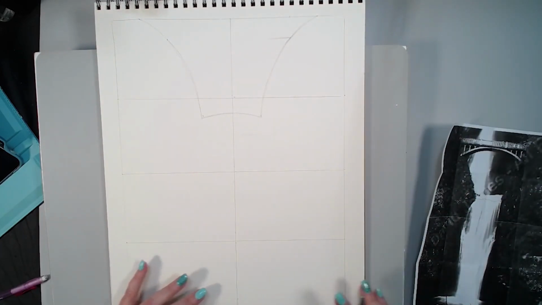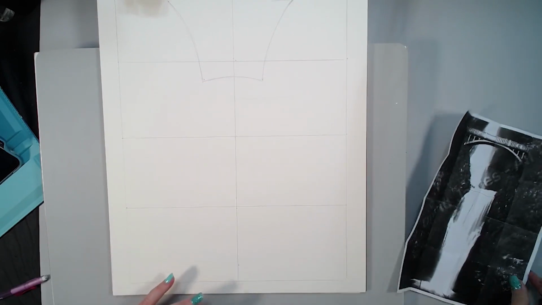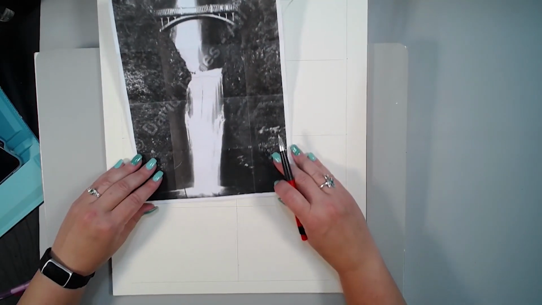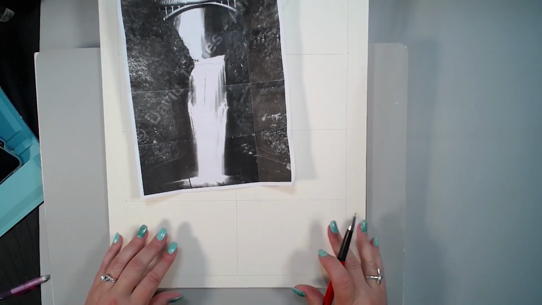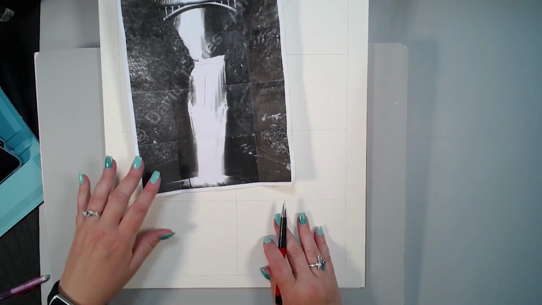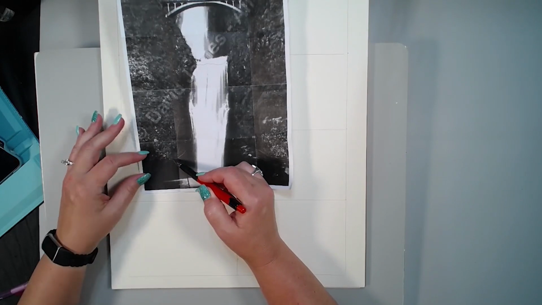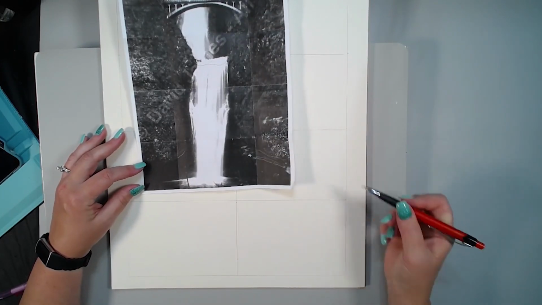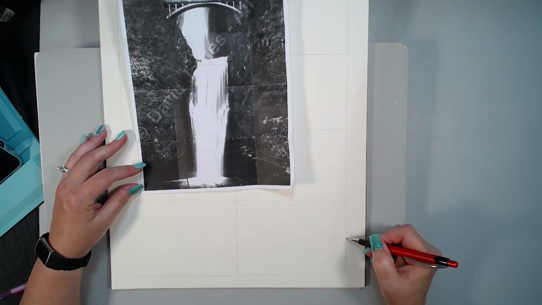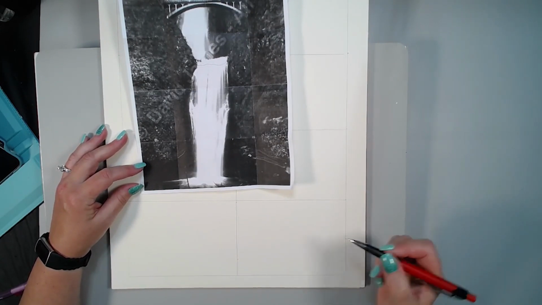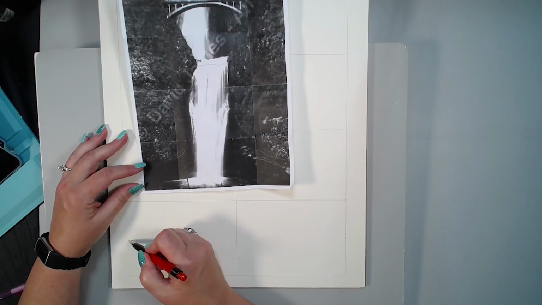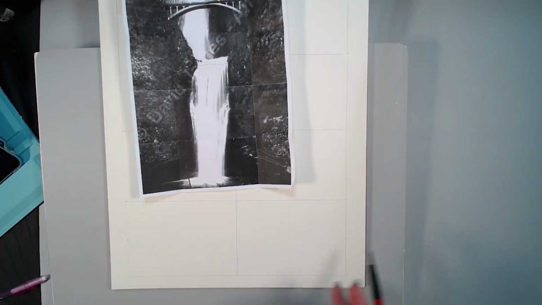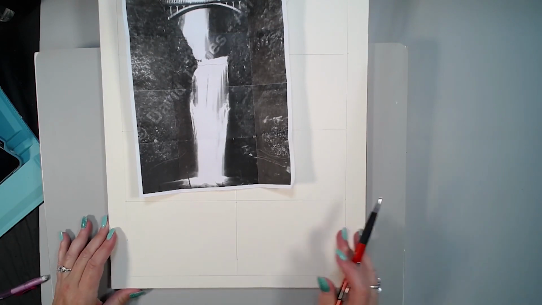Okay, so let's come down and we're going to look at how far this is. It's into the bottom quadrants, into these areas down here, and then it's about halfway down on either side is where it touches. So I'm going to come halfway to here, and I'm going to make a mark, and I'm going to come halfway to here and make a mark. All right, again, it's nature and it's rock and it's water, so it doesn't have to be exactly perfect.